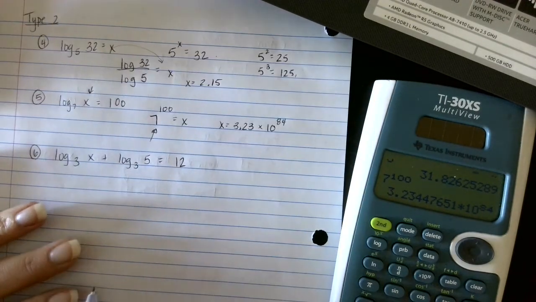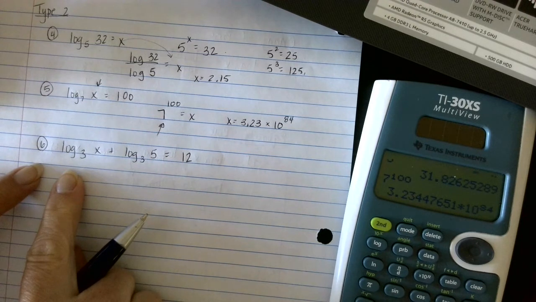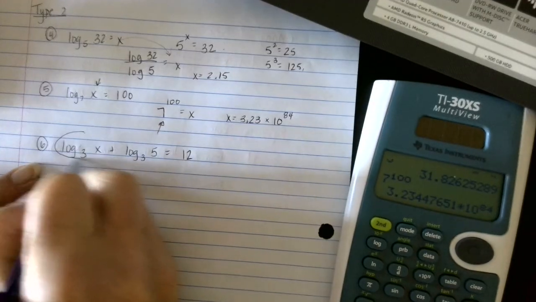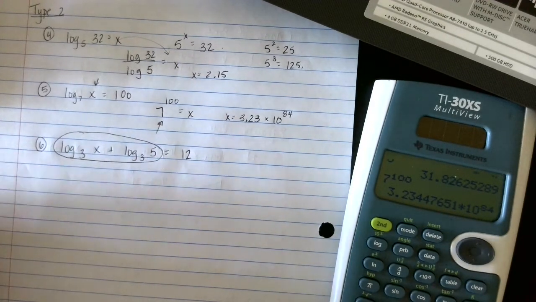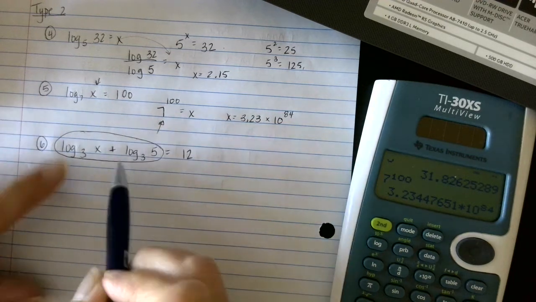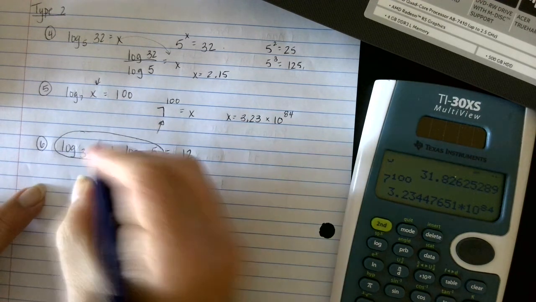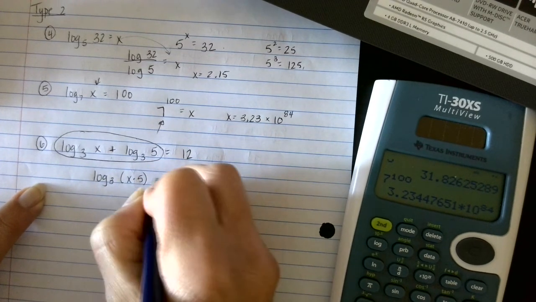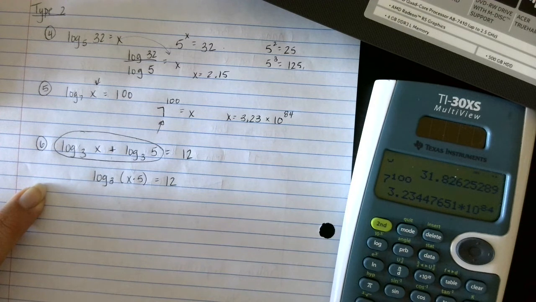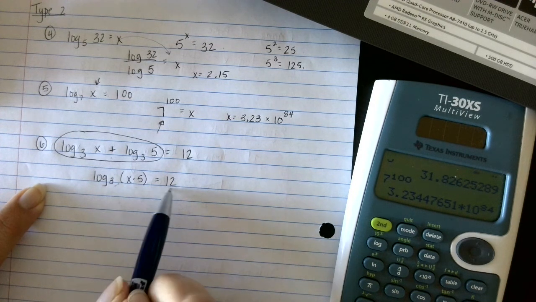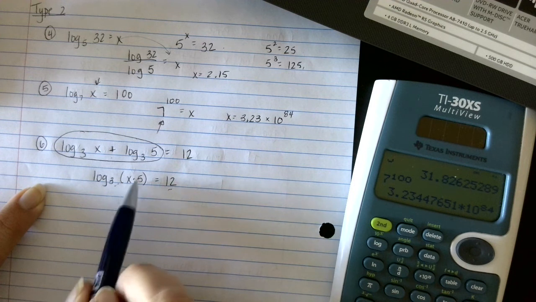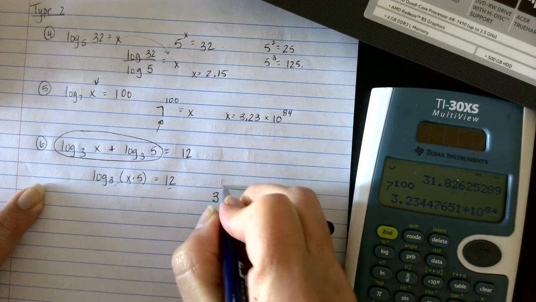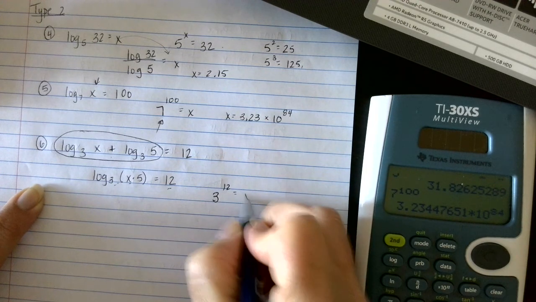Big number. All right, and then for number 6, I have 2 logs on the left and then no log on the right. So again, anytime you have 2 logs on the same side, you're going to condense them together to make them into 1 log. So it's an addition problem, so I'm going to do this as multiplication when I combine. So I have log base 3 of x times 5, and that equals 12. So I condensed, the right side stayed the same. I cannot use my change of base formula because I don't know what x is, but I can rewrite this as an exponential. So 3 to the 12 equals x times 5.